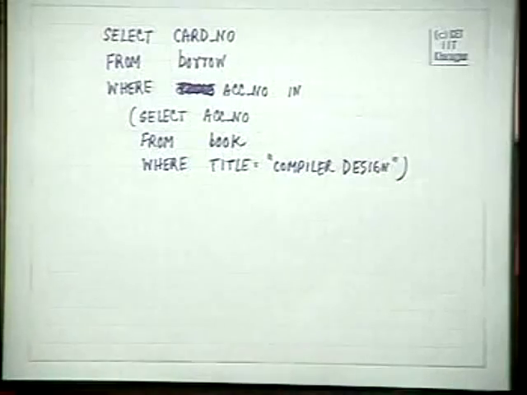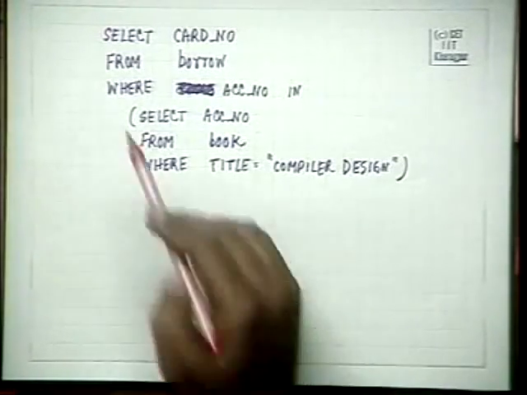This is not the only way to write out this particular problem. Let us have a look at another one which solves this problem in the same way and uses another construct of SQL.